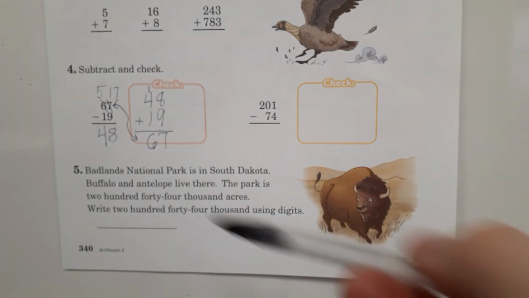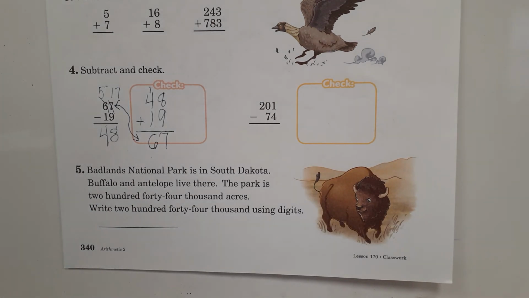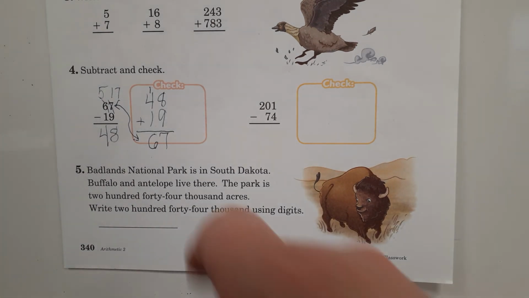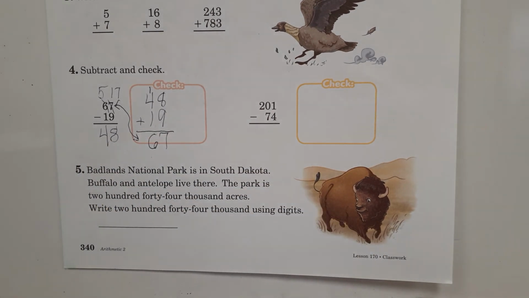Always make sure you're truly checking it. You're not just putting the answer 67. I've known many students to do that, to just write the answer 67, but they didn't really check it, and then they ended up with the wrong answer. So make sure you're truly checking it.